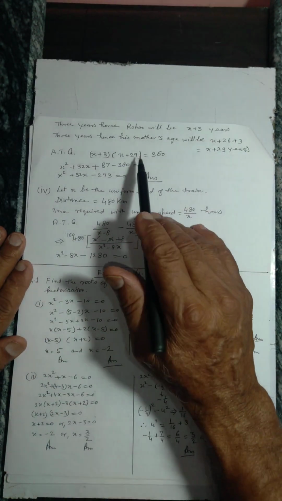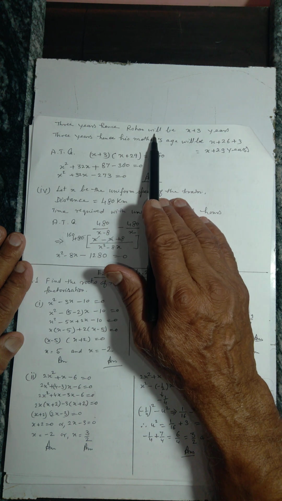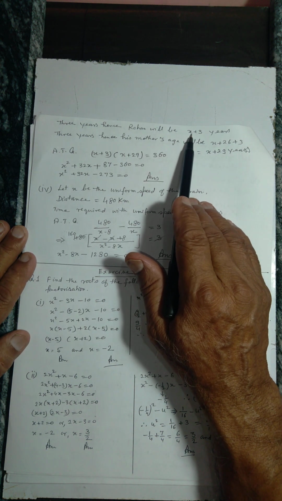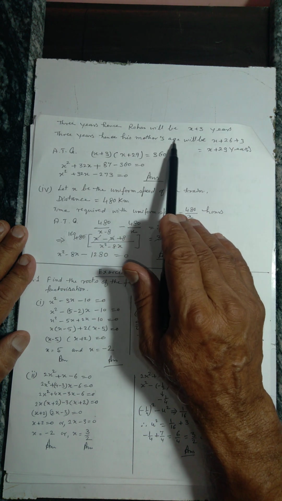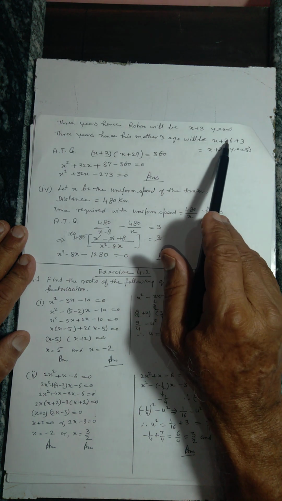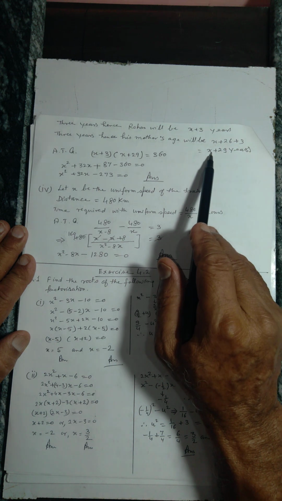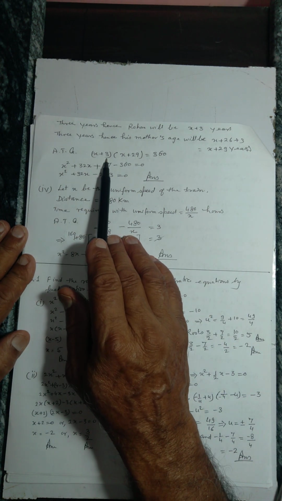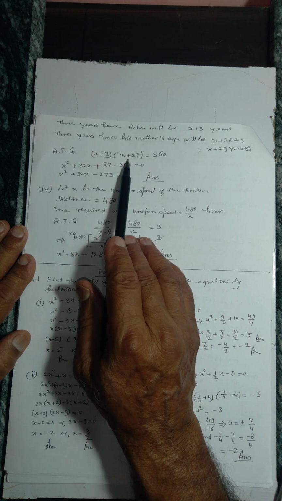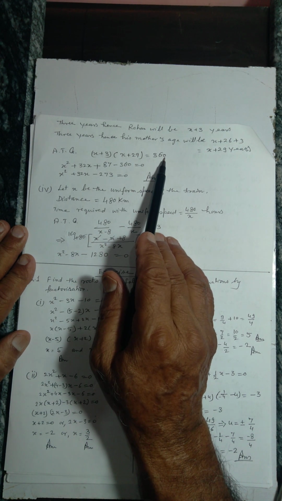Three years hence, Rohan will be x plus 3 years. Three years hence, his mother's age will be x plus 26 plus 3, that is x plus 29 years. According to the question, x plus 3 into x plus 29 is equal to 360.